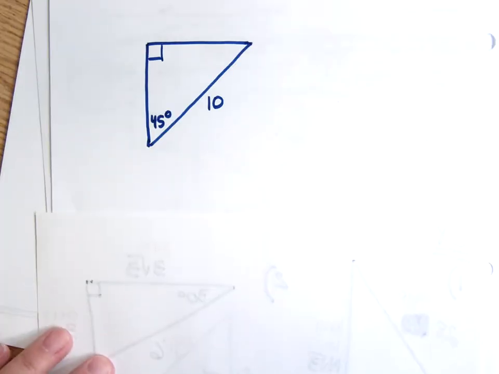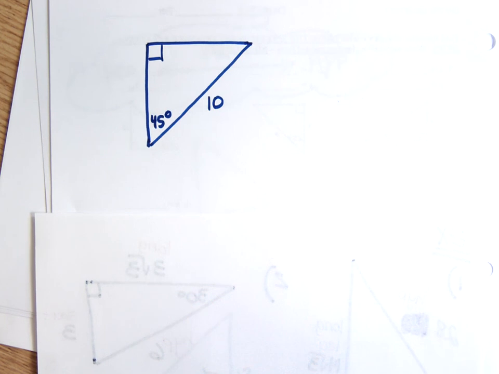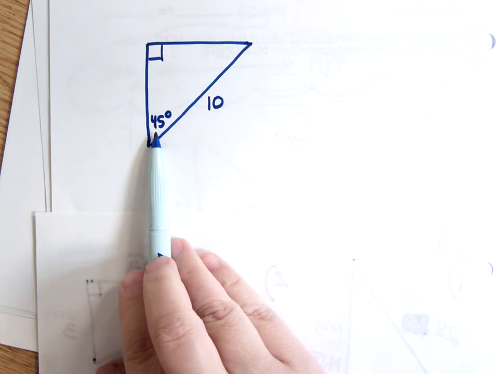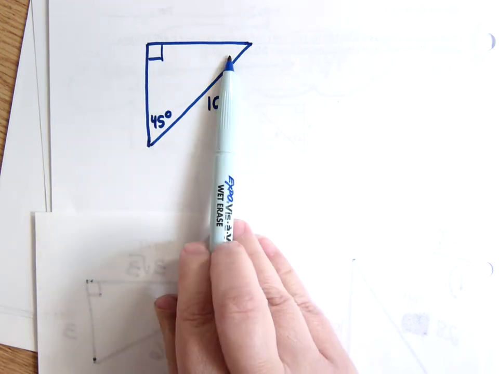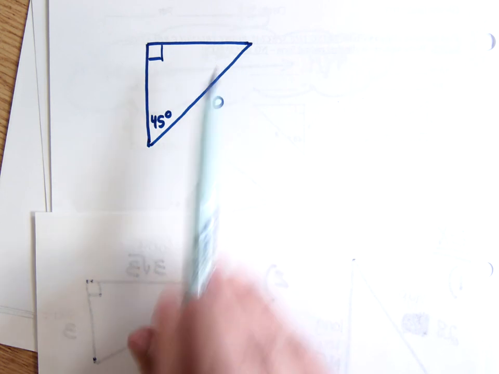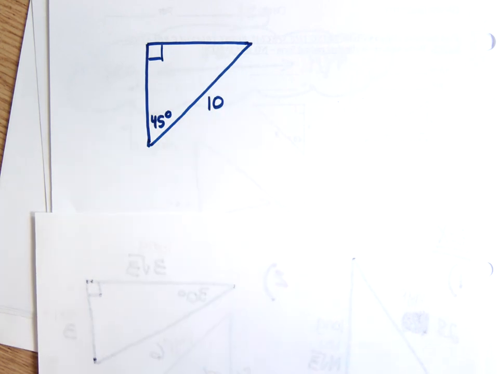First thing I need to do is recognize that it is a 45, 45, 90. There are several different ways I can be told I have a 45, 45, 90. This time I was shown one of the two acute angles. If I have 90 and 45, this one has to be 45, so that's a 45, 45, 90. Okay, so first thing is recognize it.